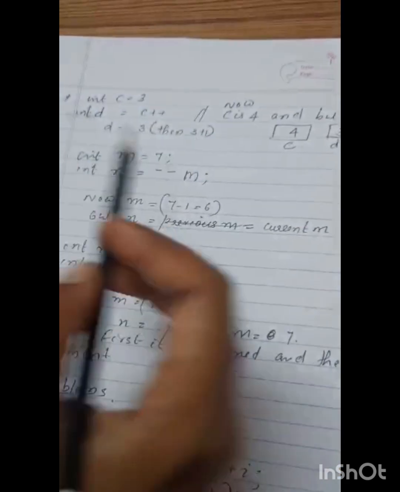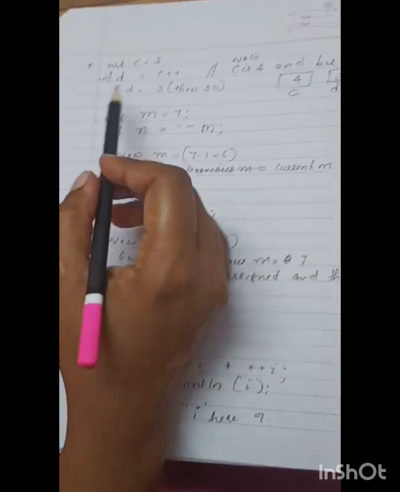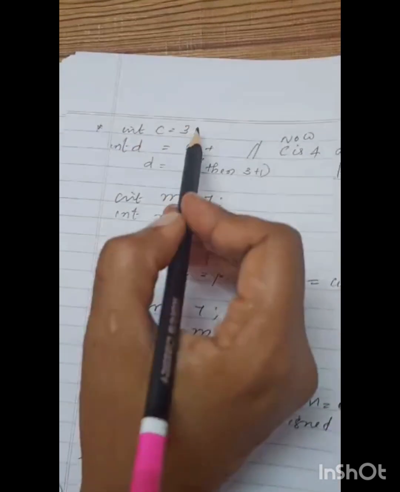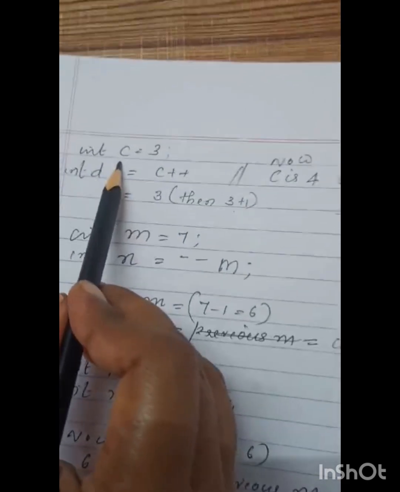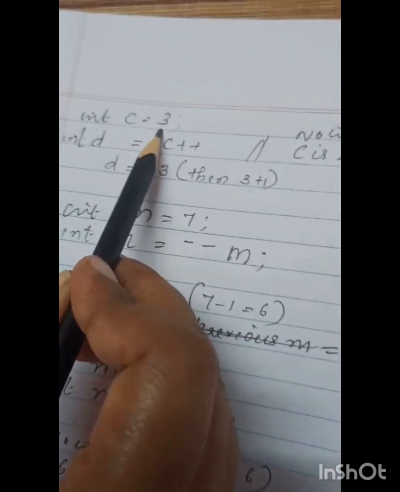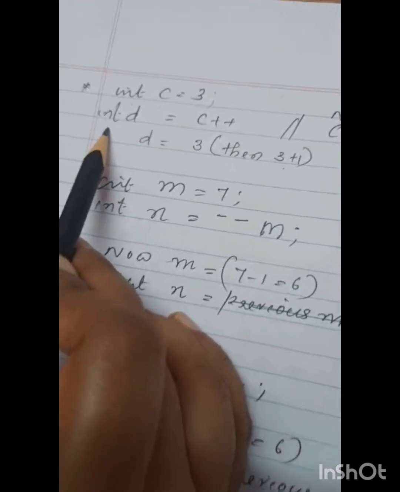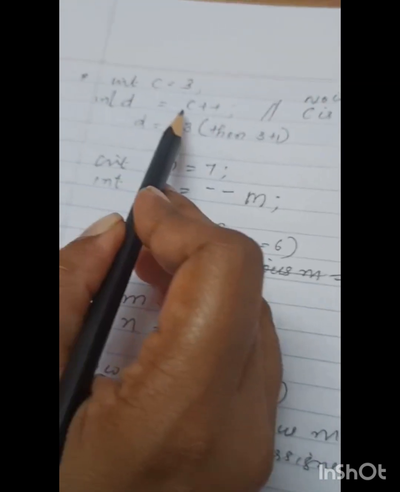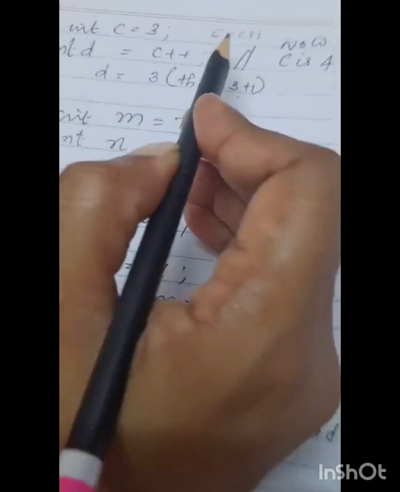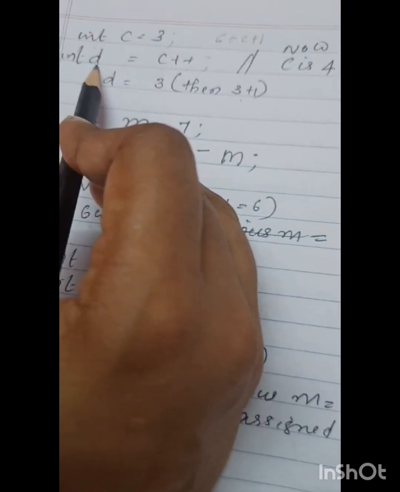Next is postfix. How will postfix expressions be evaluated? Second example, int c is equal to 3. That means c is an integer variable which is initially assigned the value 3. Next statement, int d is equal to c plus plus. That means the c value is incremented by 1, c is equal to c plus 1, and it is assigned to d.